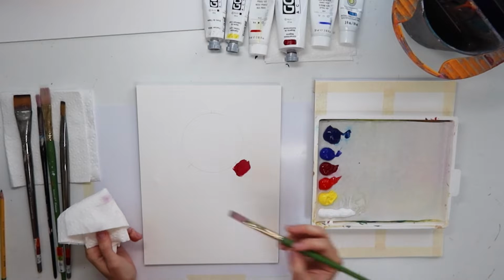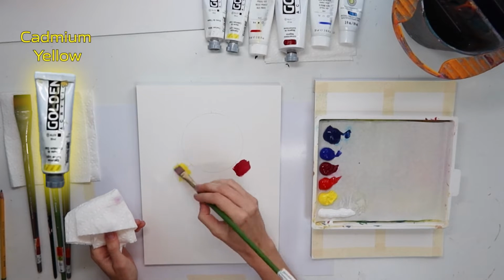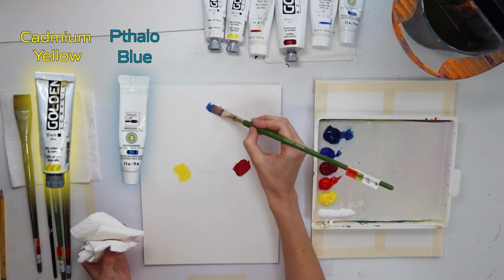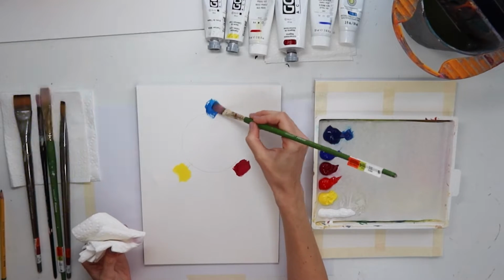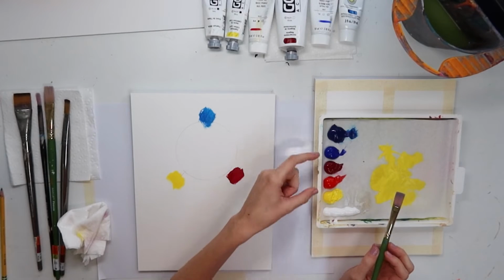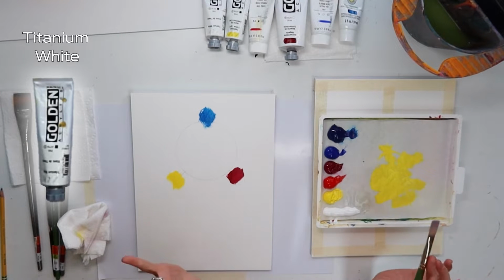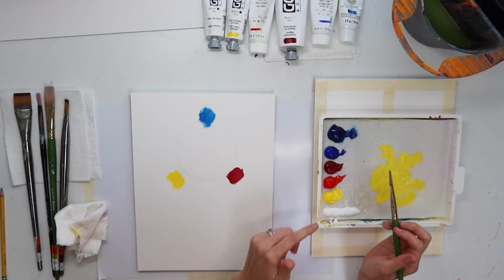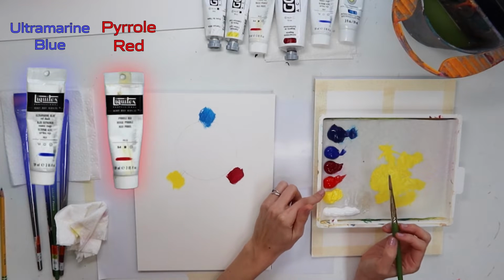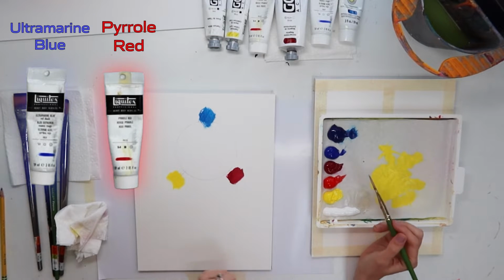And then my other primaries are of course going to be yellow and this phthalo blue, which is kind of working as my cyan. The next thing we want to do is add these other two colors. Again, you can just have these three primaries plus white and you're good to go. Because I have two more on my color wheel, my ultramarine blue and my pyrrole red, I'm going to go ahead and throw those on my color wheel.